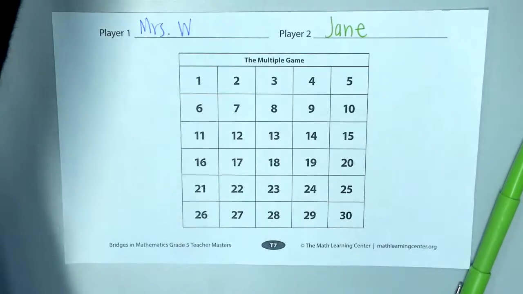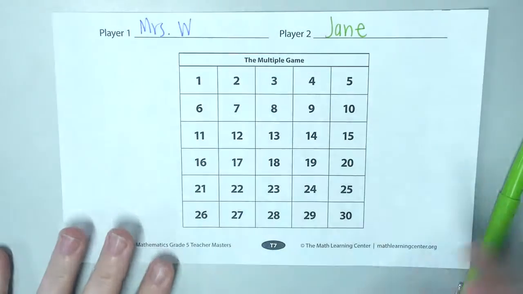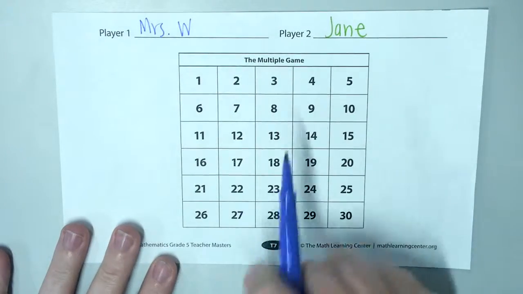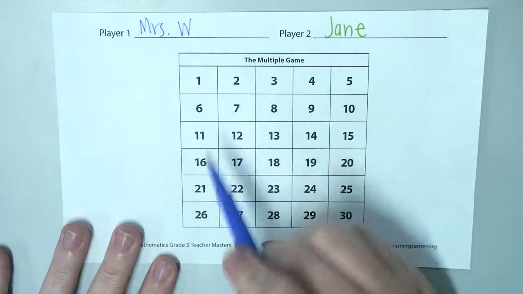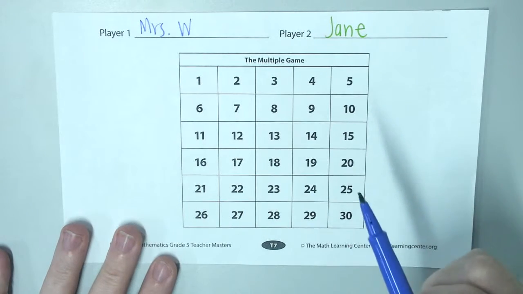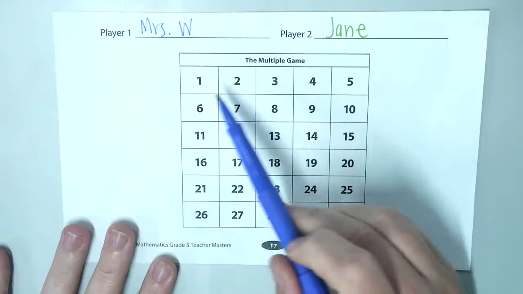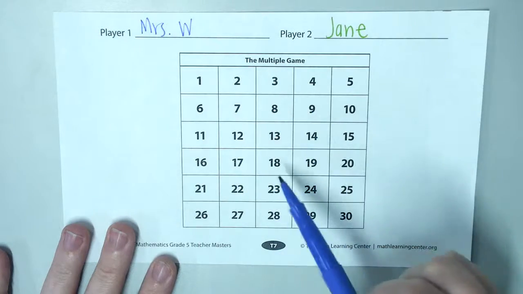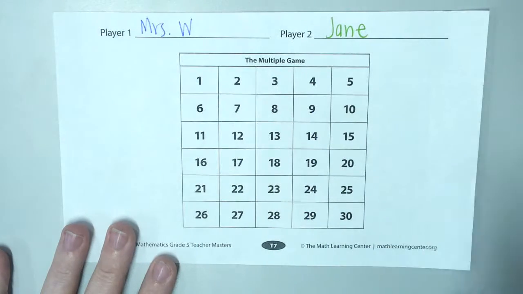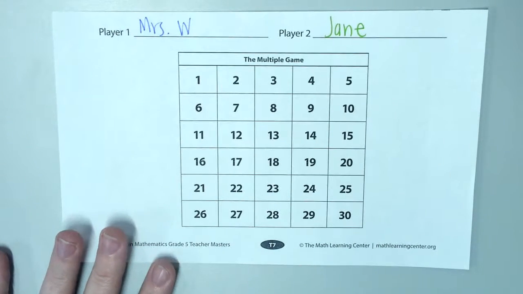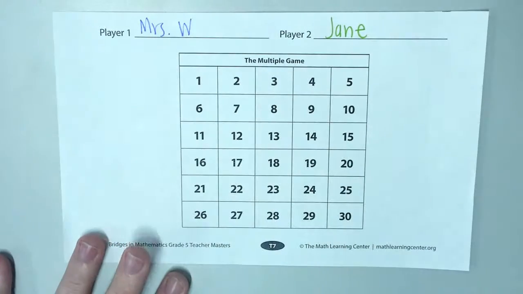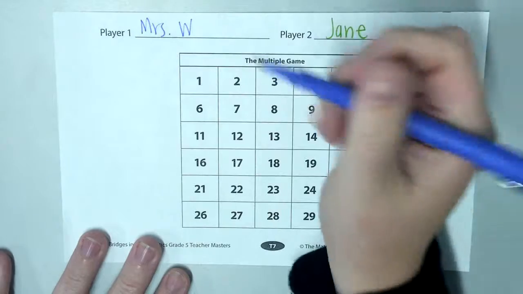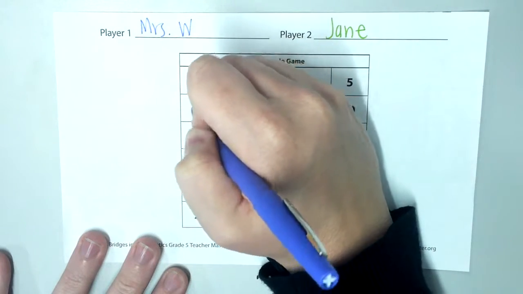All right, to start the game, player one, purple, me, player one's going to choose a target number. My target number that I choose has to have factors on the board that can be circled by my partner. I also can't choose anything that's already been chosen before. So for example, I'm going to choose 6 and I'm going to circle it with my purple color.